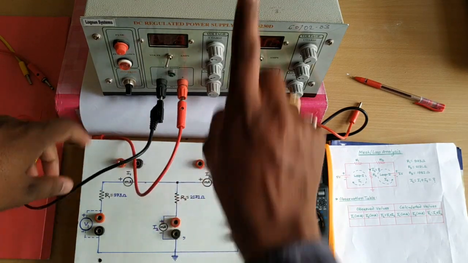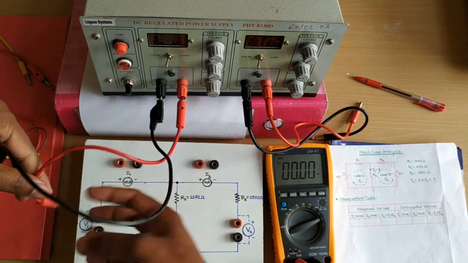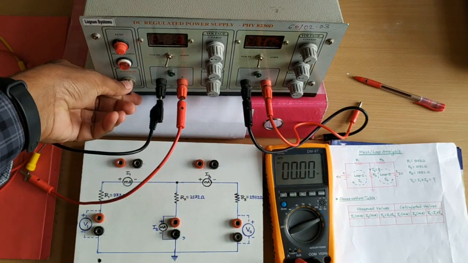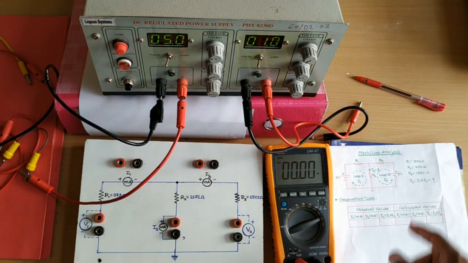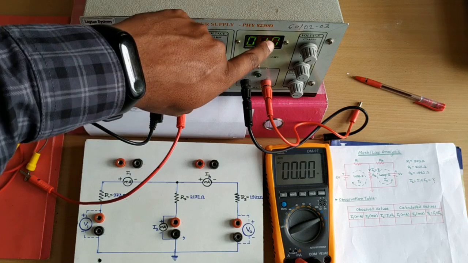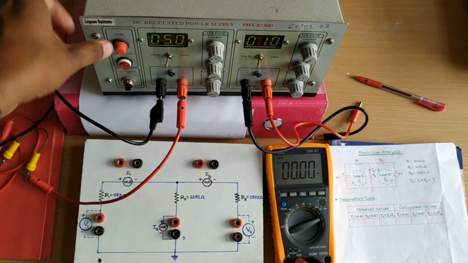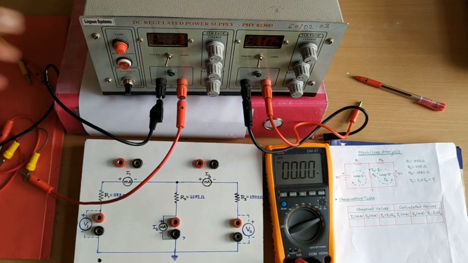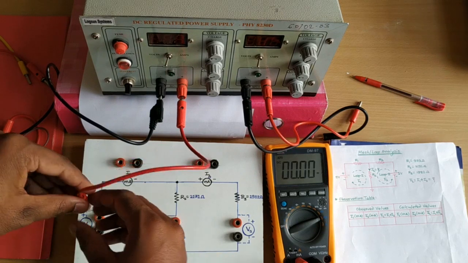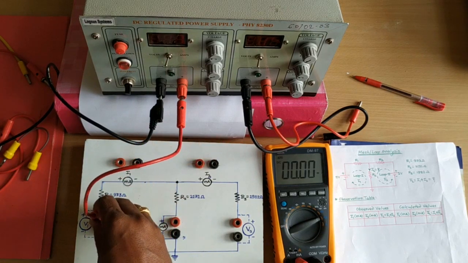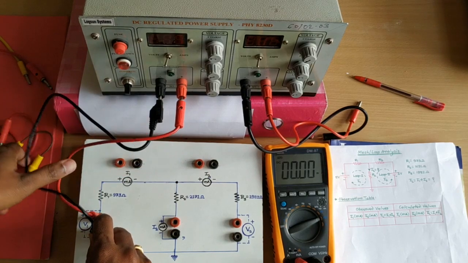This is our dual power supply, and this is channel 1. First of all I will turn on the power supply and select the required voltages, 5 volt and 1 volt. I have already selected those values by using these knobs. First select the voltage as per your need, then turn off the power supply, because while doing connections your power supply should be off. Now I will connect the positive here and negative here, as per the circuit diagram.